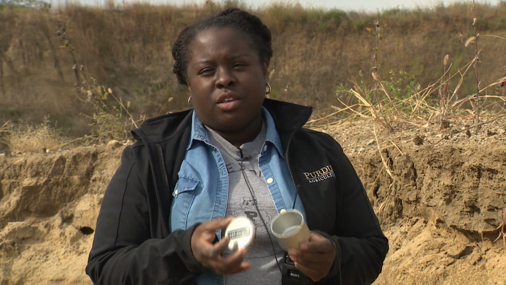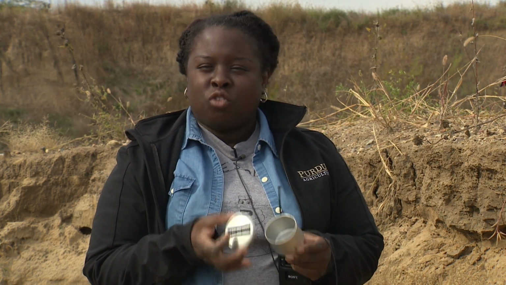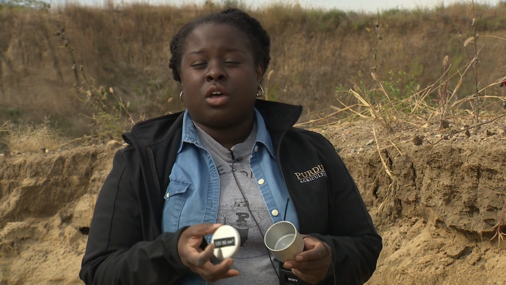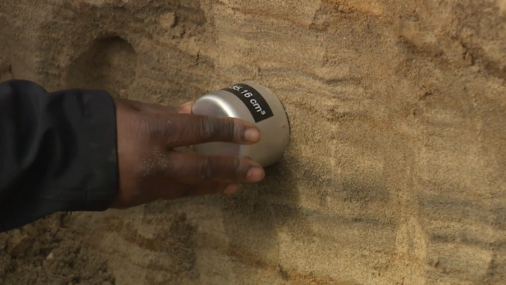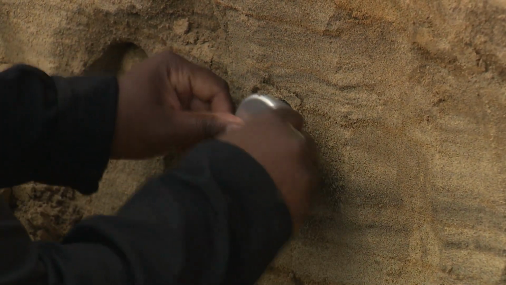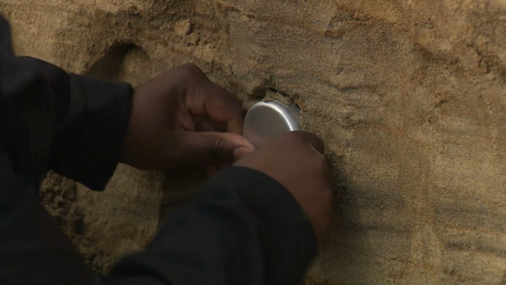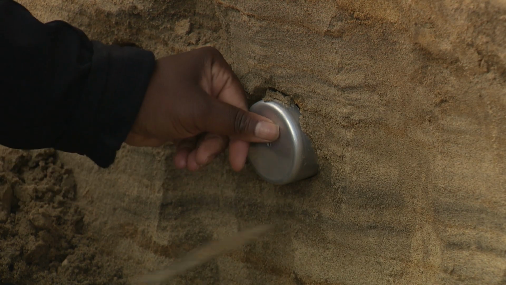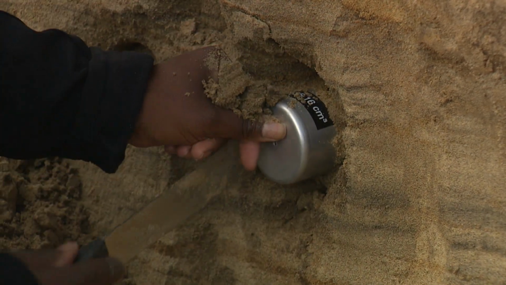These cans are very useful for soils where you can't get a clod and you have trouble probably getting a core also. This is done preferably in very loose soils. And similar to the core method, you press it into the face of the soil wall at the selected depth, either horizontally or vertically.